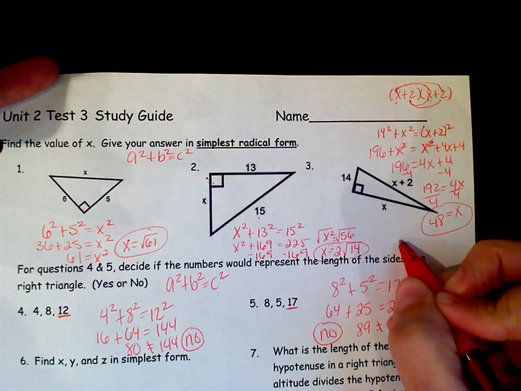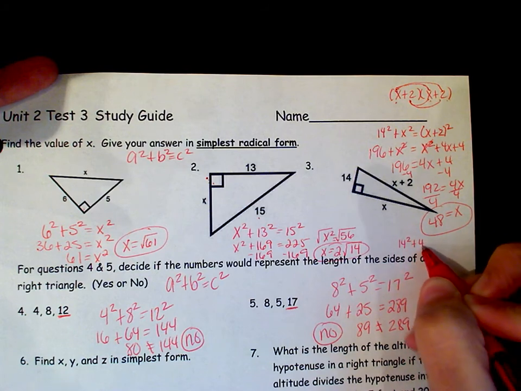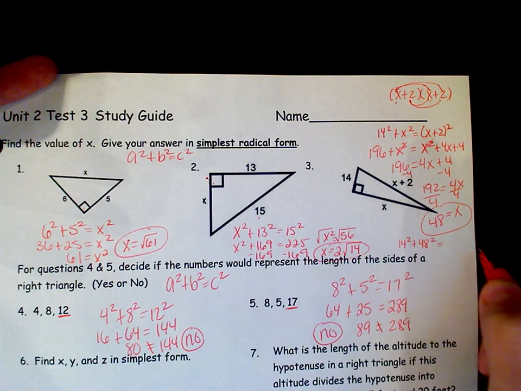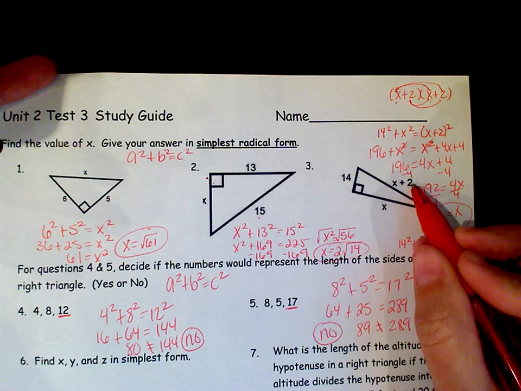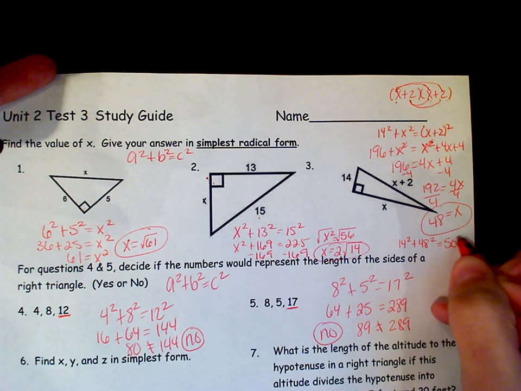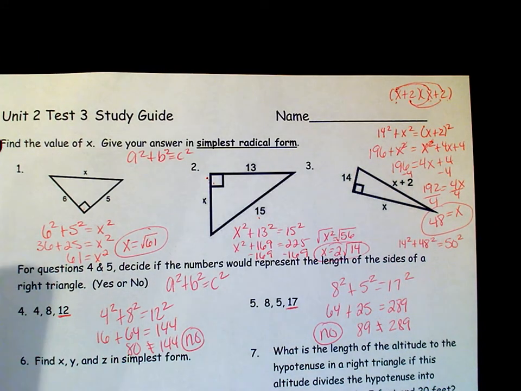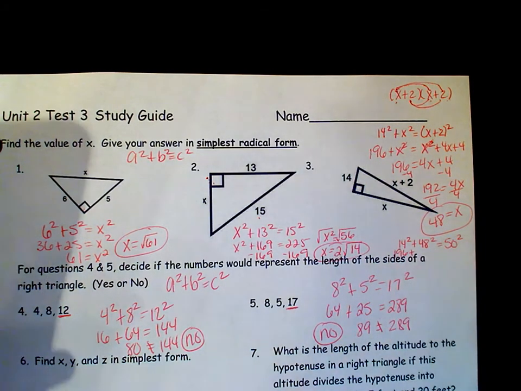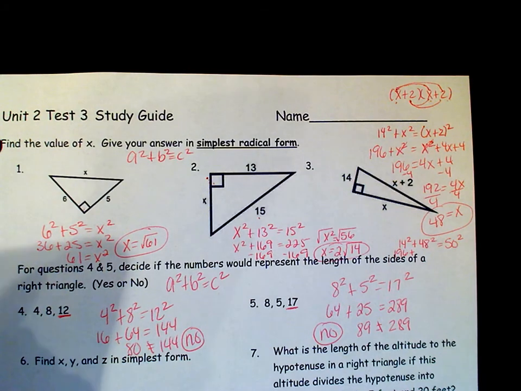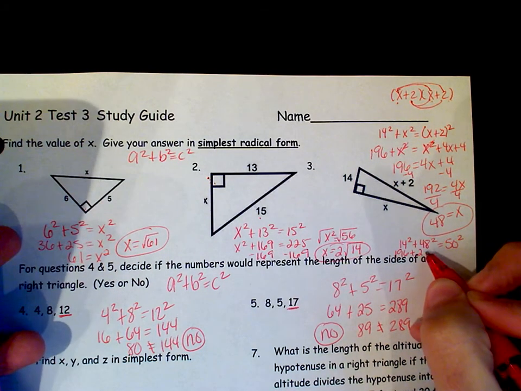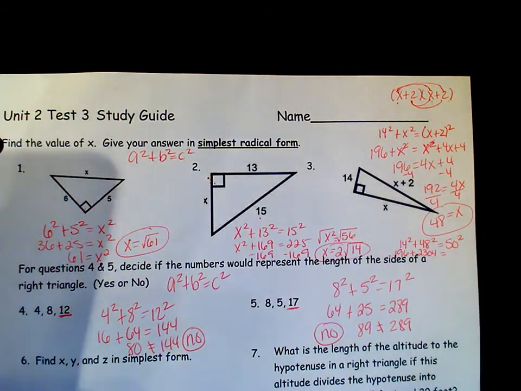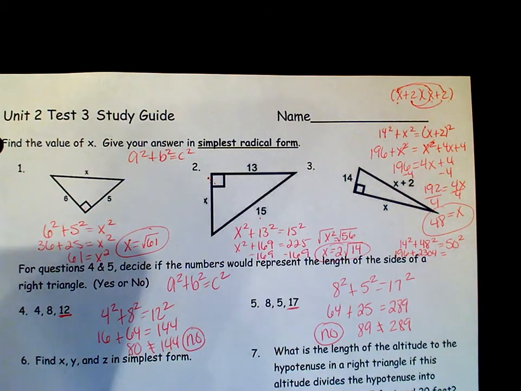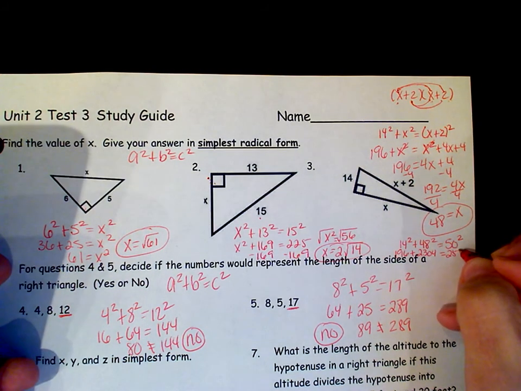And then what you can do is plug that back in. So you can say 14 squared plus 48 squared and check to see if that equals 48 plus 2 is 50, and see if that equals 50 squared to check your work. So 14 squared is 196, and 48 squared is 2,304, and then 50 squared is 2,500.